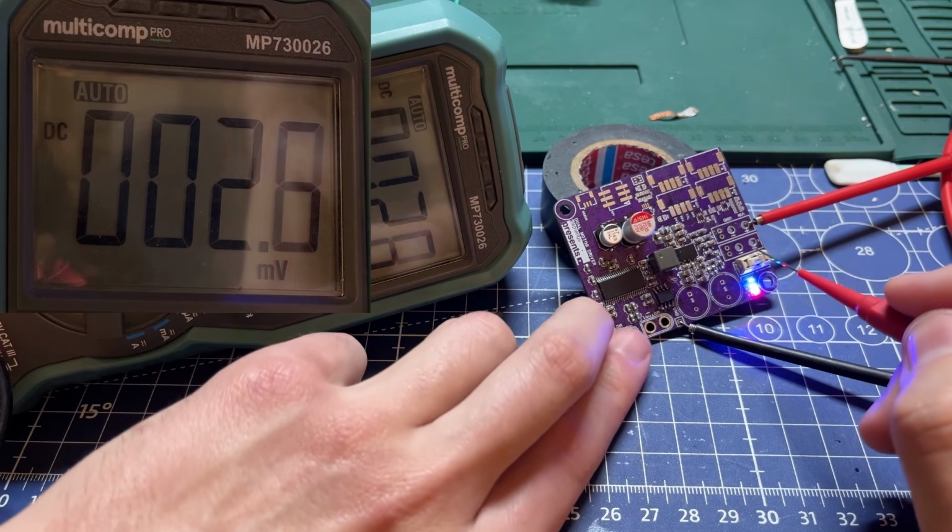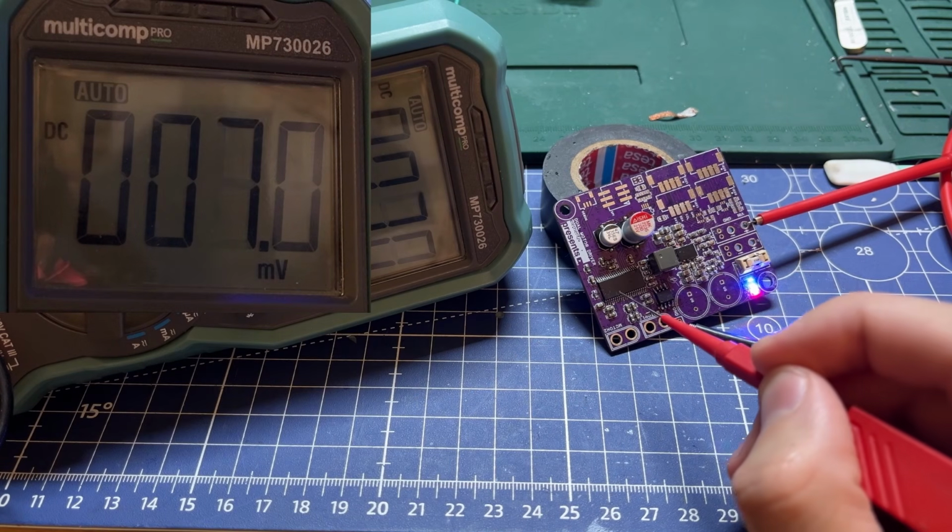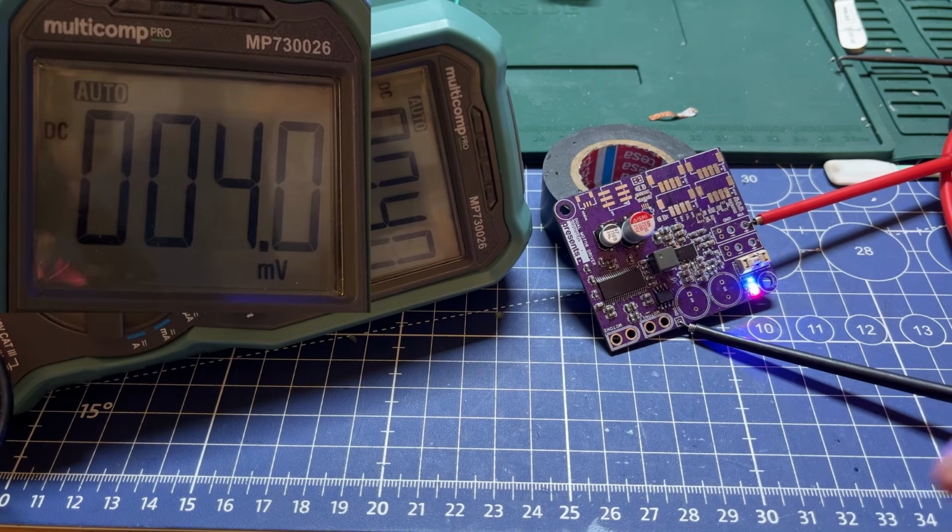So all of the power rails are working. The motor driver is also working, as you will see in the next clip. And then we can continue on.